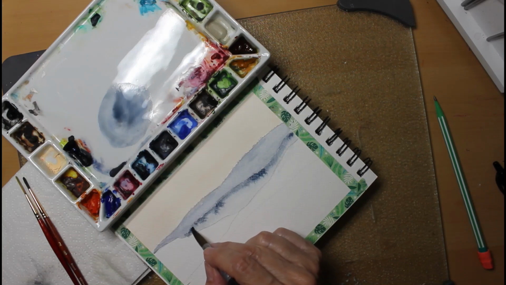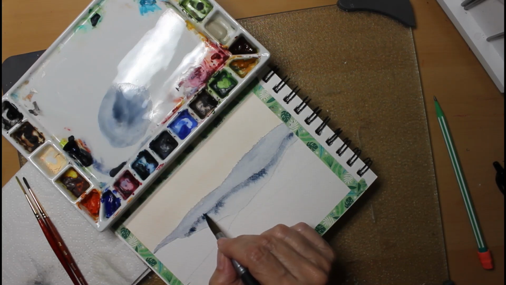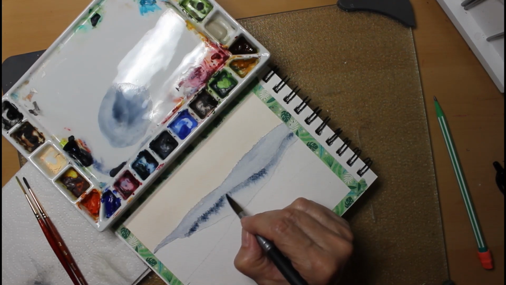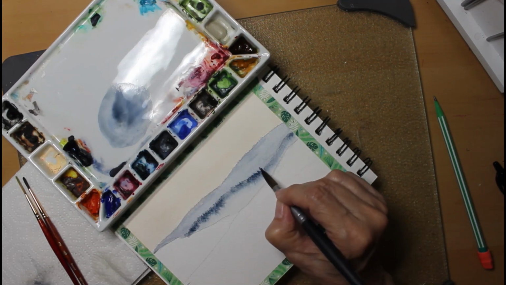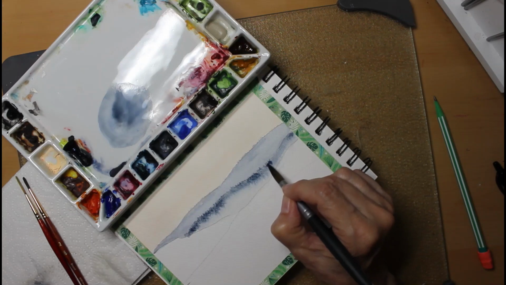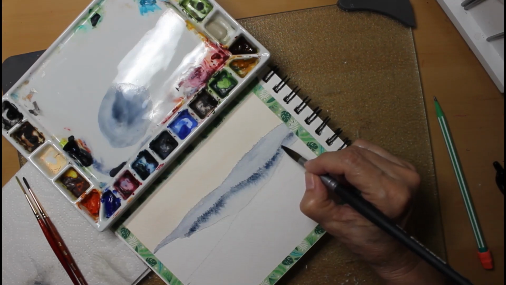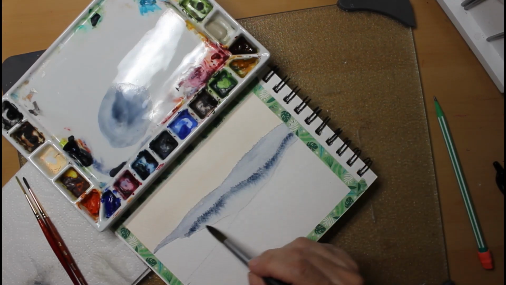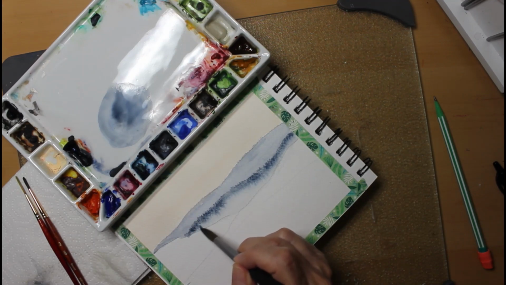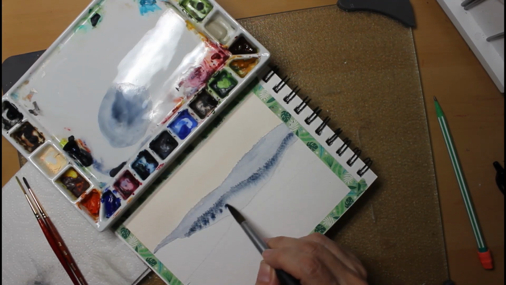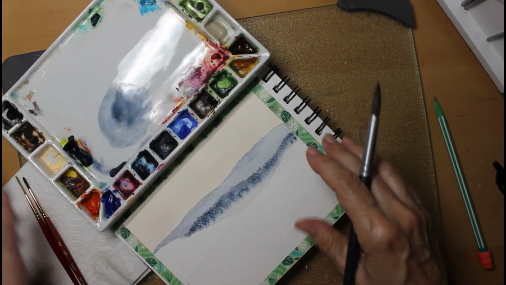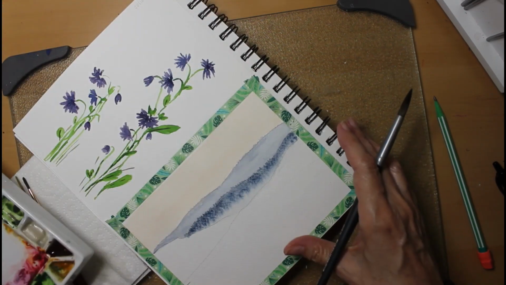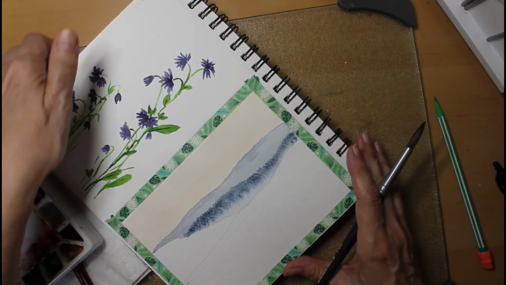Just tapping it in. I think that by tapping it in, you get a little bit of texture. You get what looks like trees, blobs of color that trick the eye into thinking you're looking at trees. And I was going to bring that same darker color all the way down, and I took it most of the way down in that little section, and then lifted the paper, lifted the notebook so that it would run down a little bit and look maybe a little bit more natural.